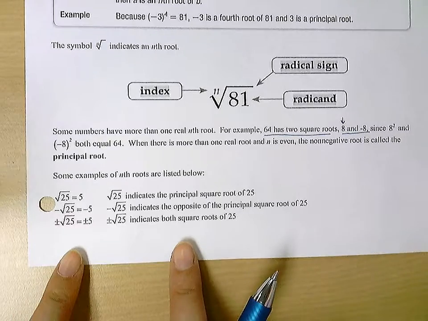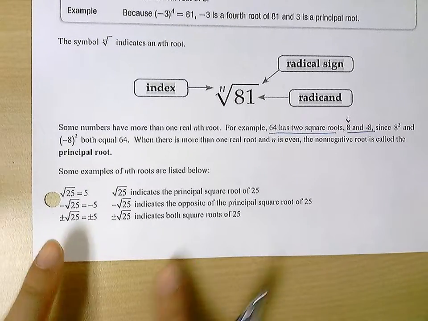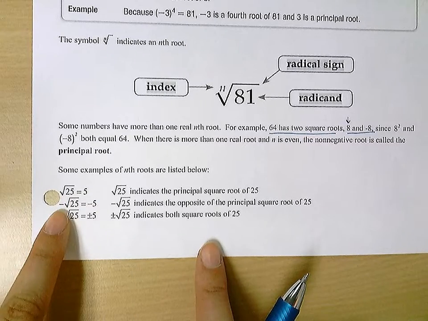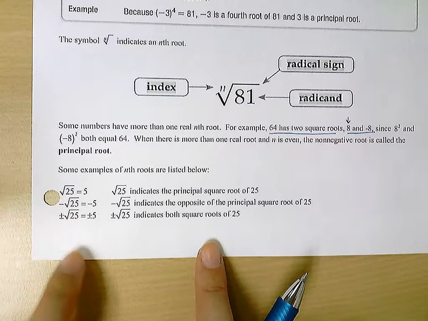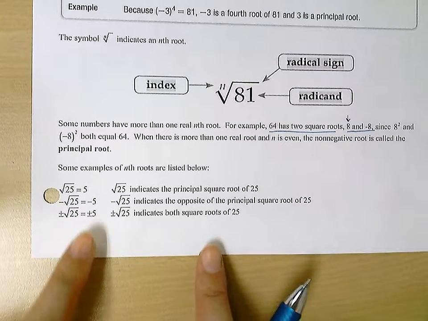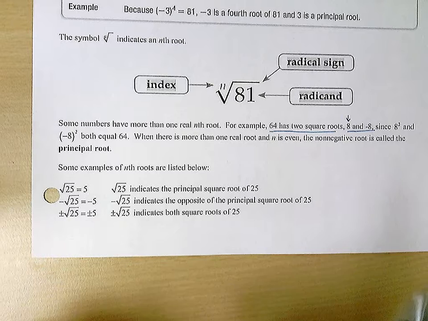So some examples of nth roots are listed below. I have the square root of 25 is 5. The negative square root of 25 is negative 5. Plus or minus the square root of 25 is plus or minus 5. So you want to keep that same symbol.